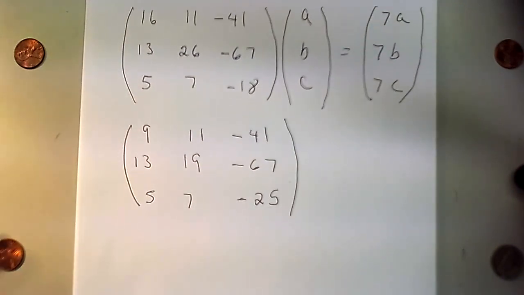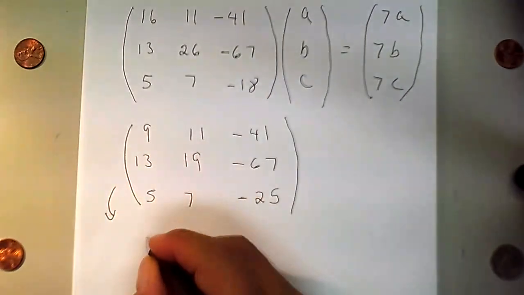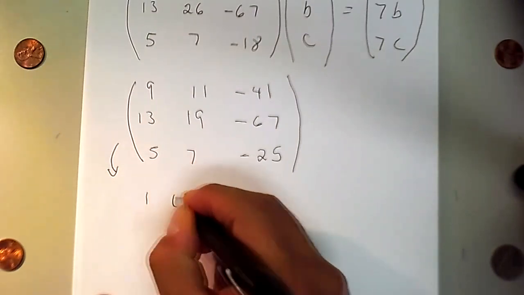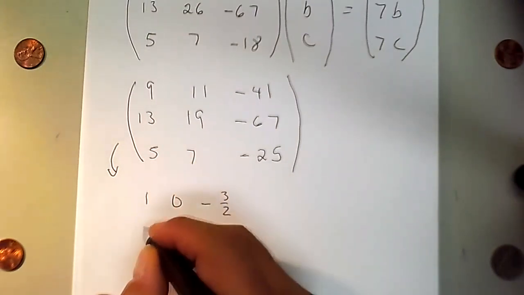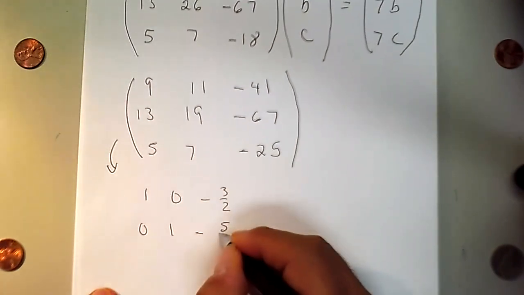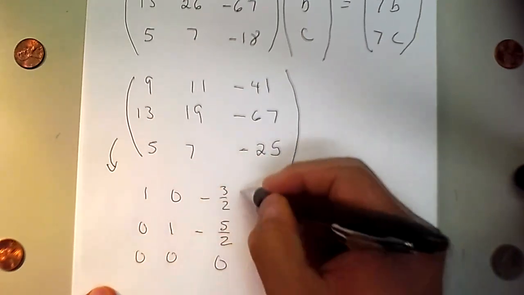Let me pause for just 1 second. After row reducing this, I'm going to skip the steps of row reducing. We end up with 1, 0, negative 3 halves, 0, 1, negative 5 halves, and then 0, 0, 0, which means we have a free column.